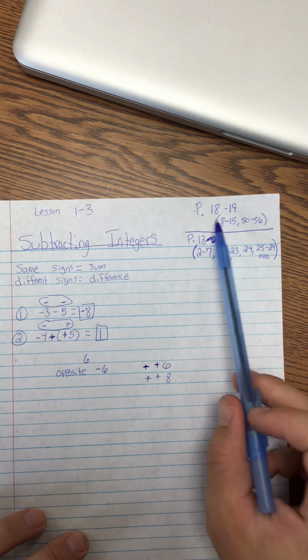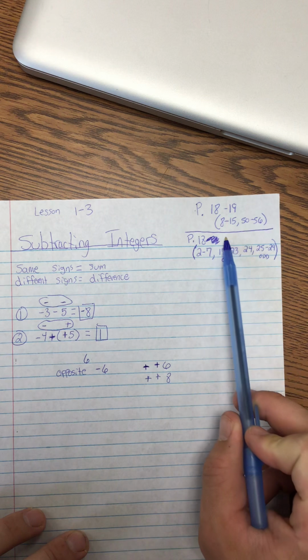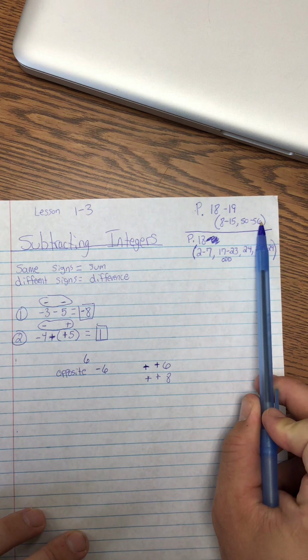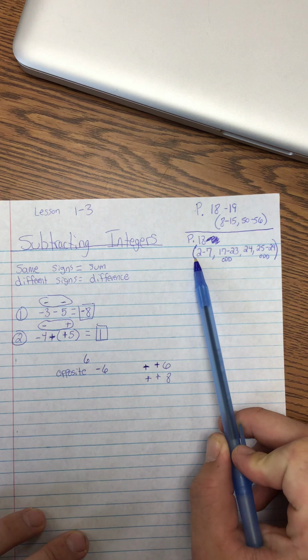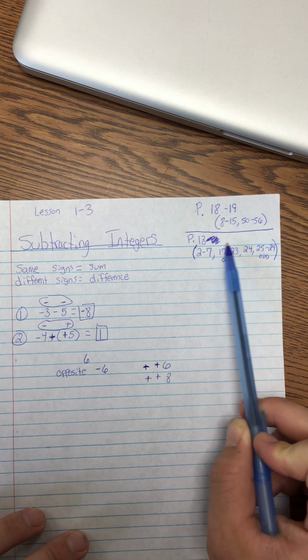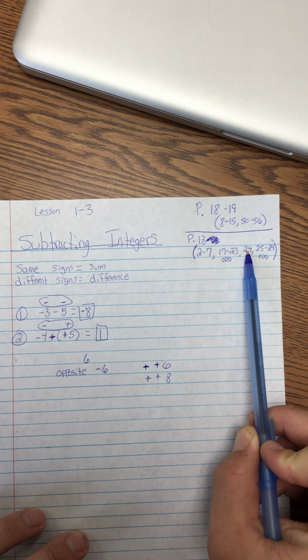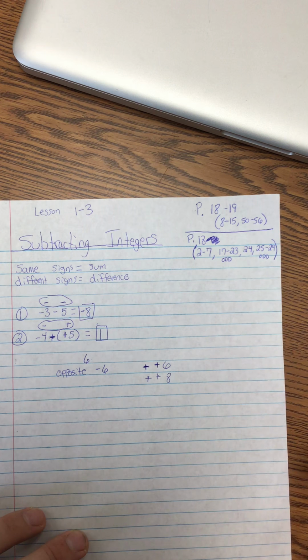Homework: if this is the first day homework, you will do pages 18 and 19, 8 through 15, 50 through 56. If this is your second day, you will do 2 through 7, 17 through 23 odds, number 24, and then 25 through 29 odds. If you are in period 9, you will just do all these problem numbers together.